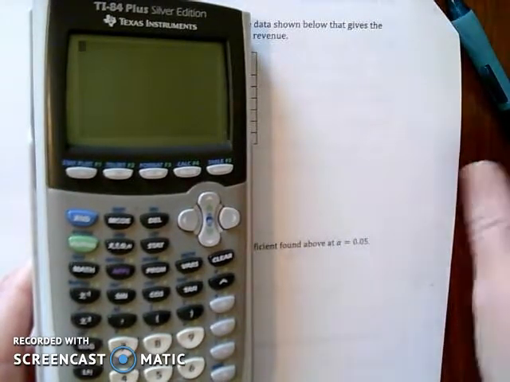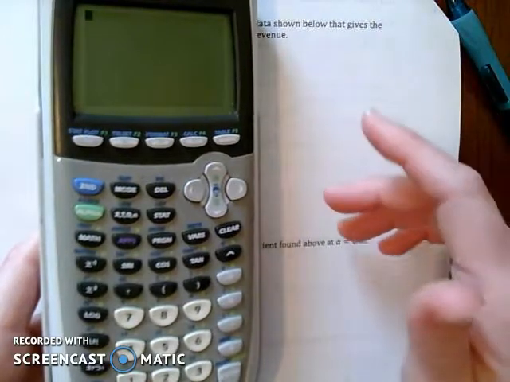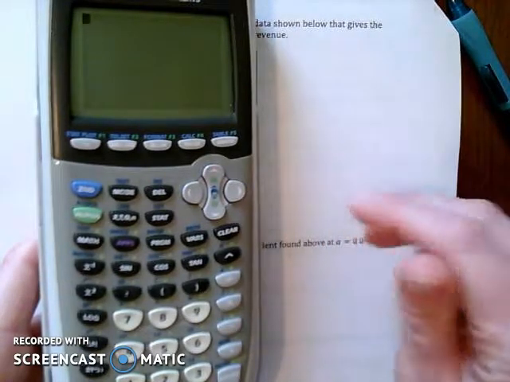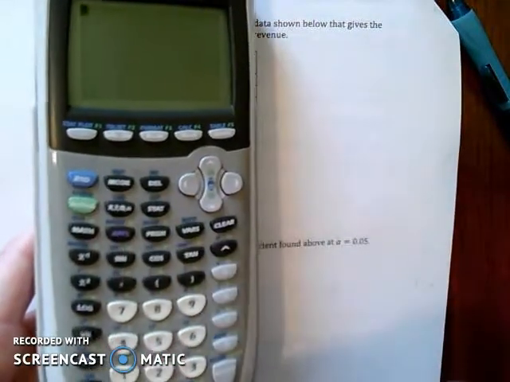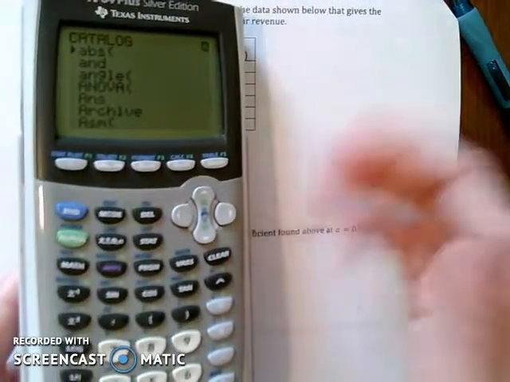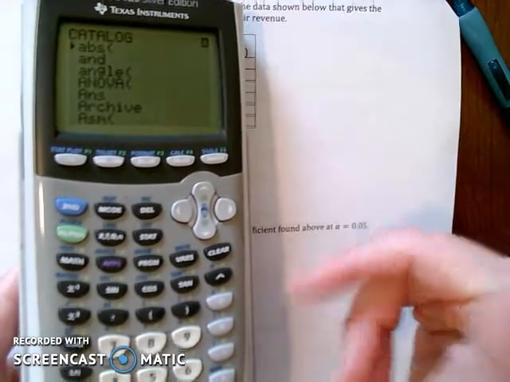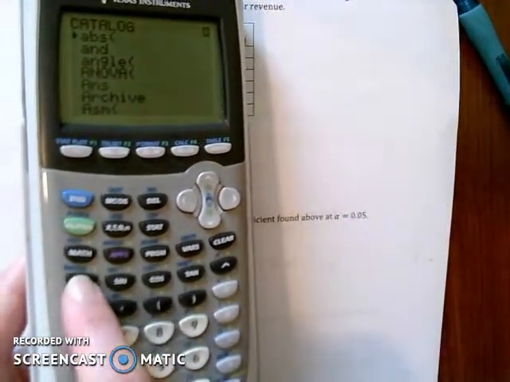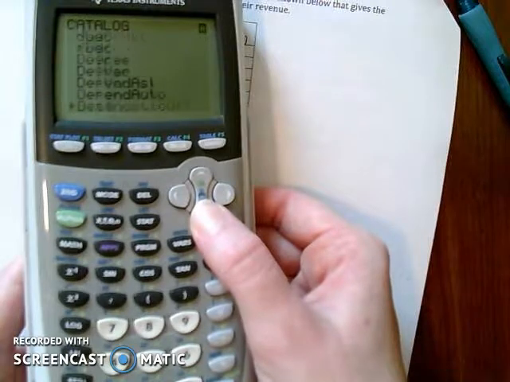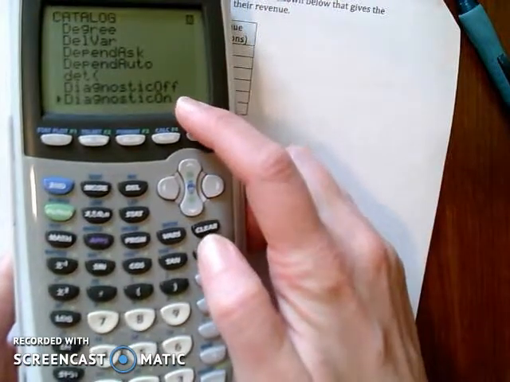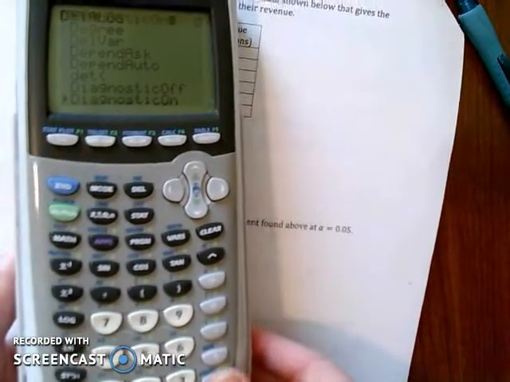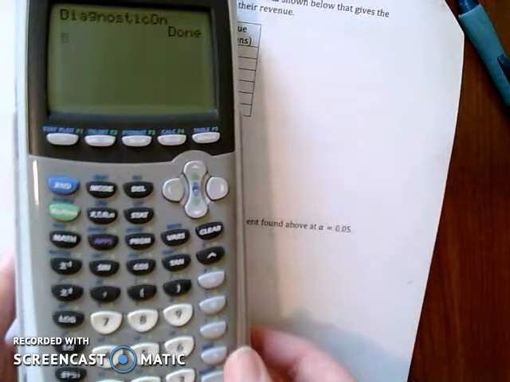Some of you may or may not need to do this, so it's probably best if you all do. First thing we have to do is turn the diagnostics on in our calculator, which sounds really crazy, but here's how it works. You're going to hit second 0 because it says catalog. Second 0 gives catalog, and this is everything that your calculator has. You can arrow all the way down, or I push the D button, so that at least takes me to the D's, and then arrow down there, and you can see there's diagnostics off and diagnostics on. Make sure your arrow is at diagnostics on, hit enter, and then enter again, and it should say done.